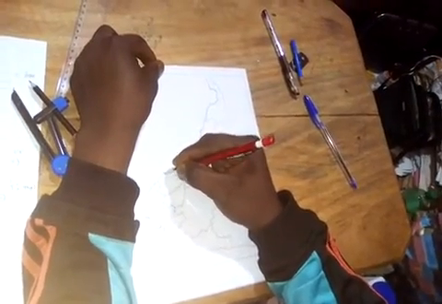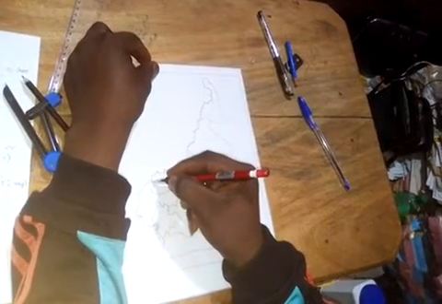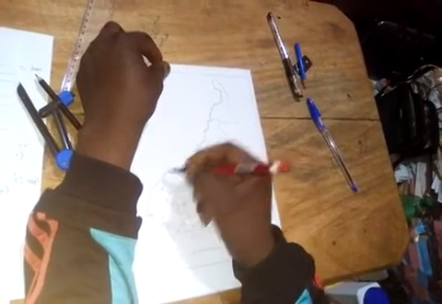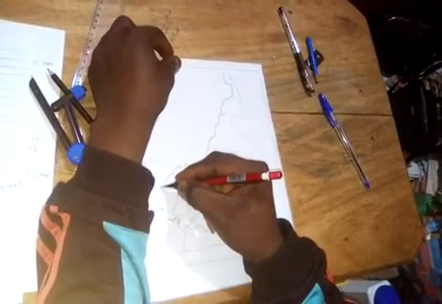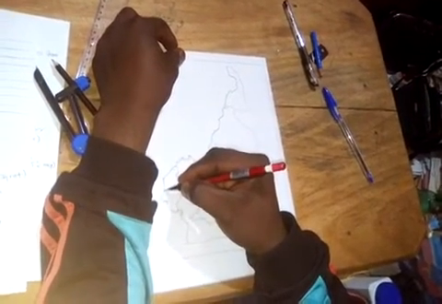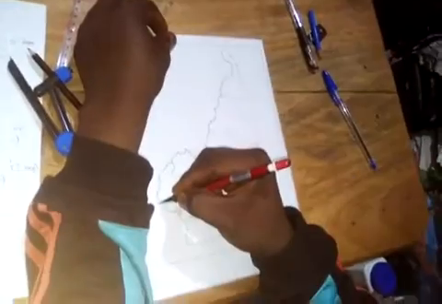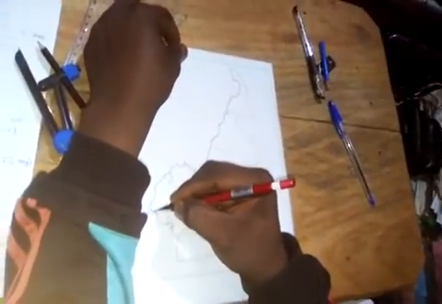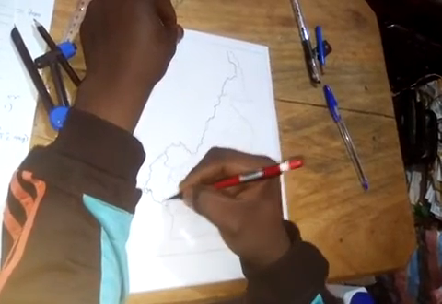You go gently, following all the variations in the shape neatly, not being in a hurry.